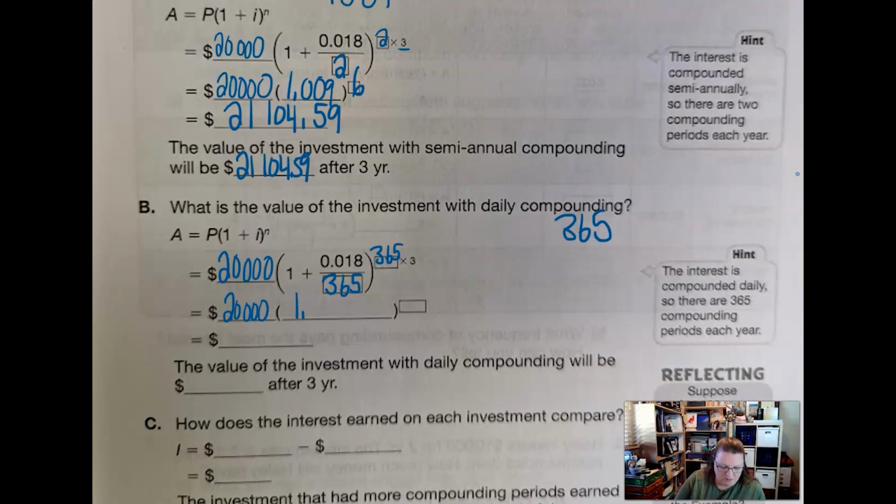Inside the bracket, you've got 1 point. This is going to be a little bit long. 0.000493. And then 365 times 3 is going to be 1,095. This is a long one. Remember I said keep your numbers on your calculator as much as you can. Don't clear it and then round it. Leave the rounding till the end. This number is actually a lot longer. There's way more to it. You're going to have a lot more of an exact answer if you don't round. Keep that number in there.